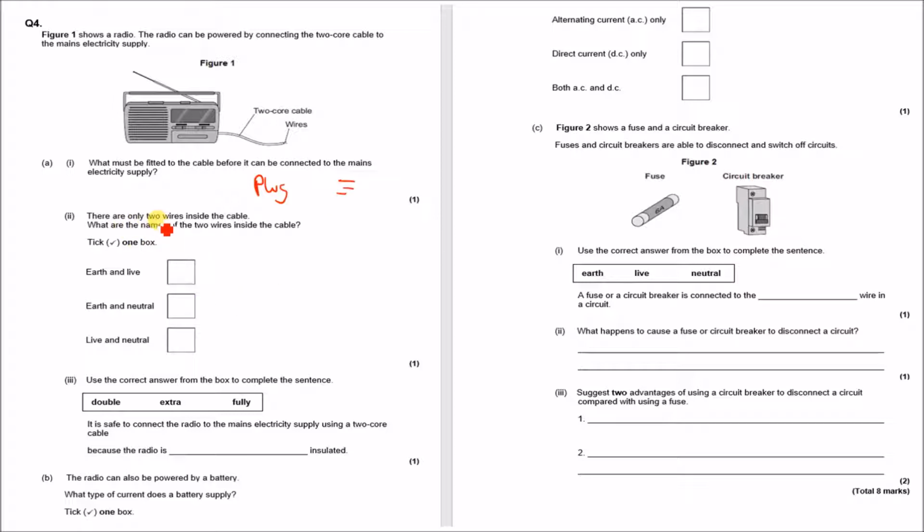There are 2 wires inside the cable. What are the names of the 2 wires inside the cable? Well, if they're just going to carry the current flow, there are only 2. So what are the names of the 2 wires inside the cable? You're only going to have a live and a neutral.